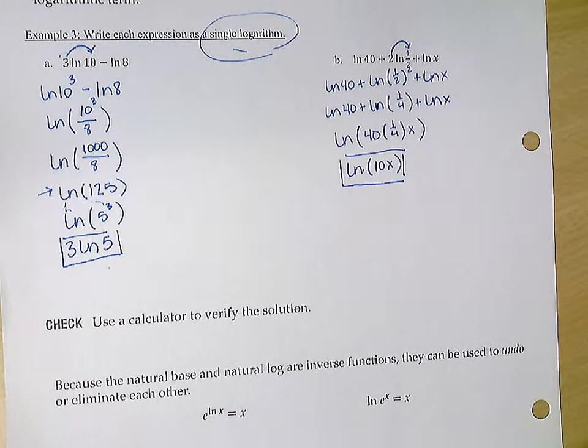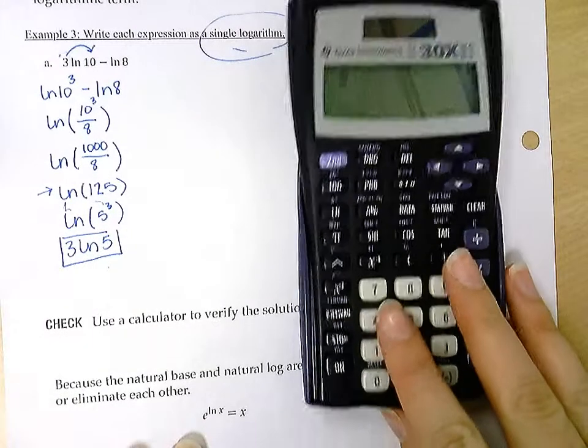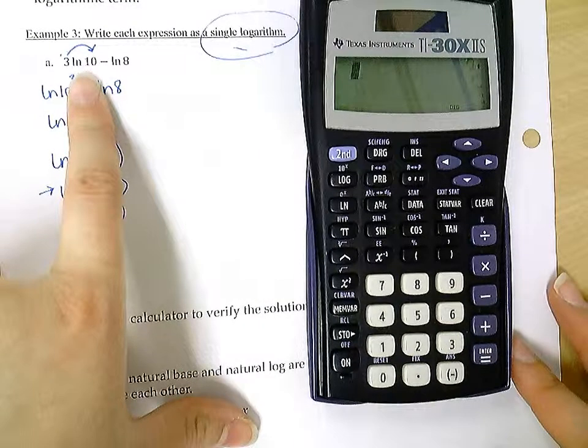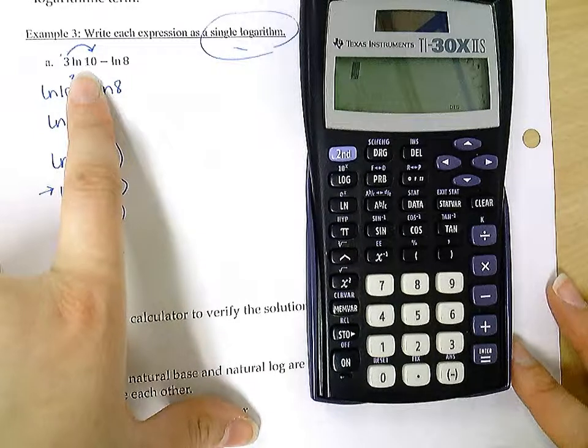Now you can verify your solution with a calculator. So if you have a calculator, you do have a natural log button on your calculator. The one that says ln. So I can plug in this entire quantity and get a number.